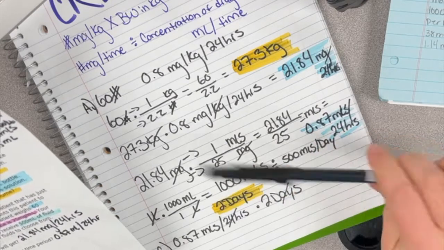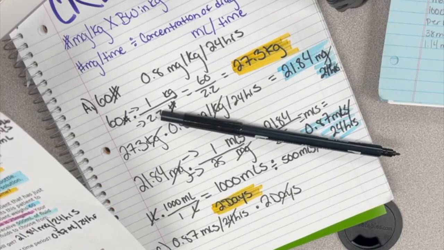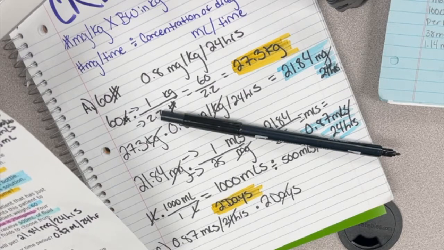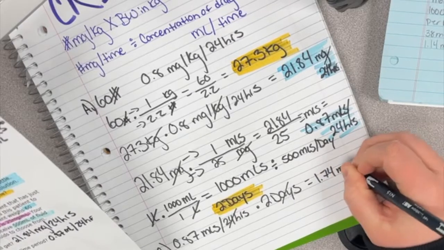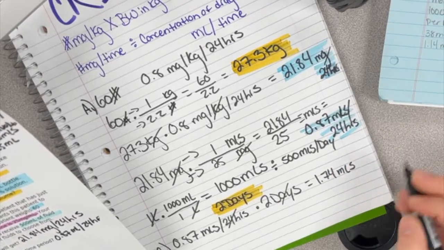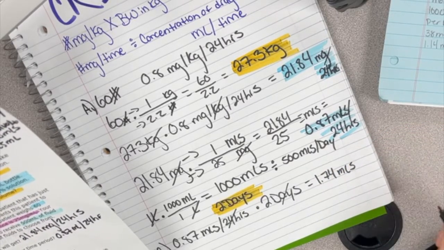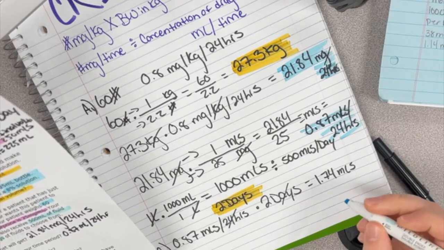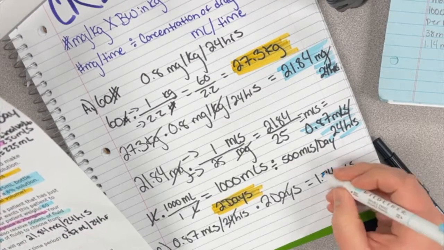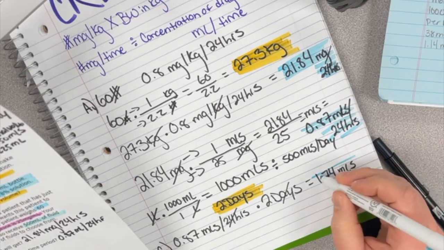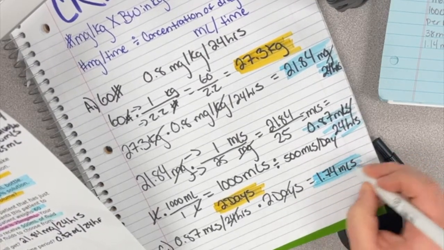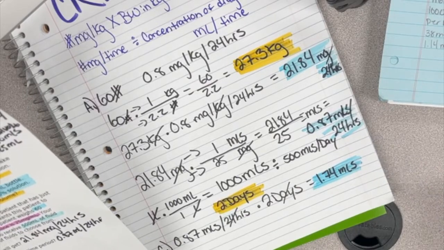So 0.87 multiplied by 2 gives us 1.74 mLs of morphine that are going to go into that 1 liter bag of fluids. So the answer to C would be 1.74 mLs.